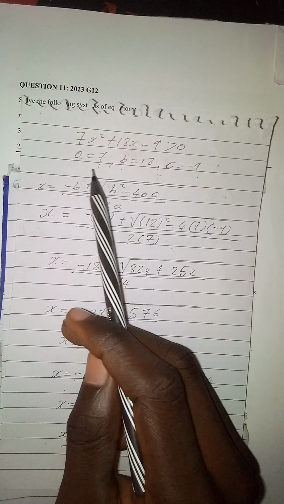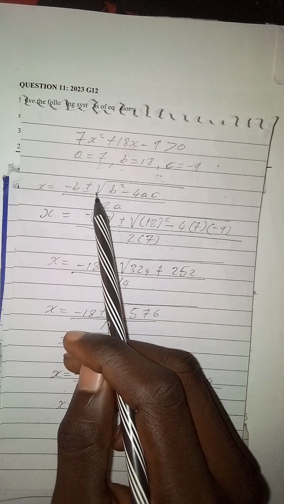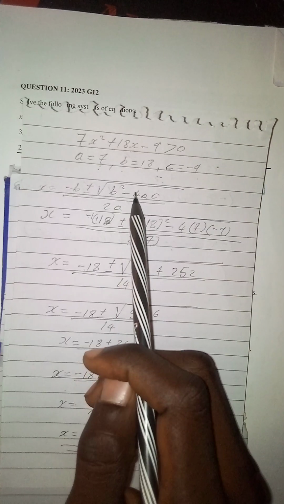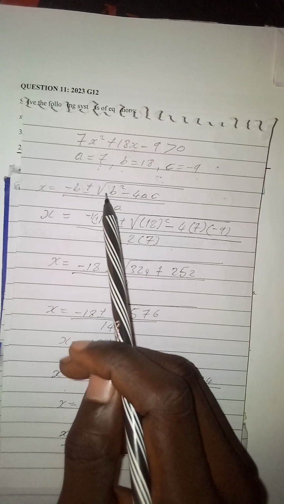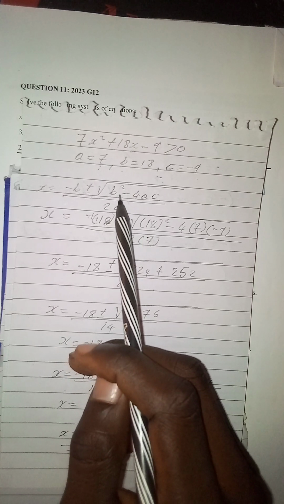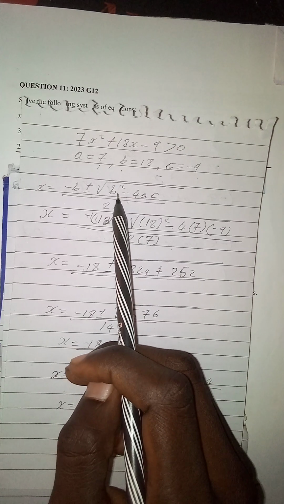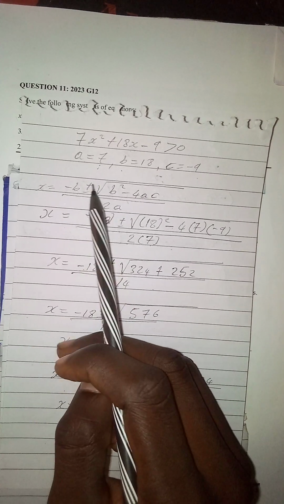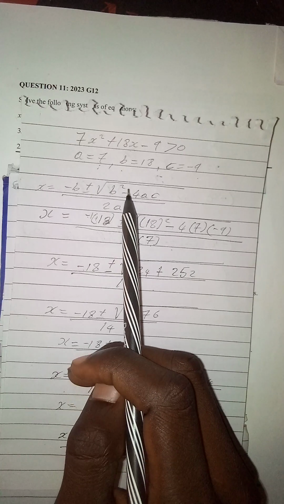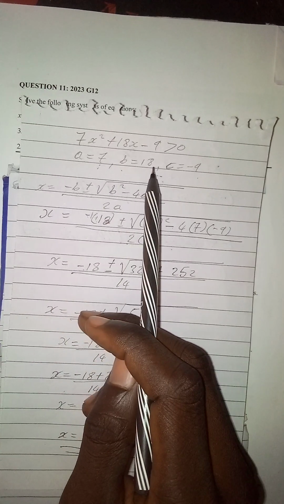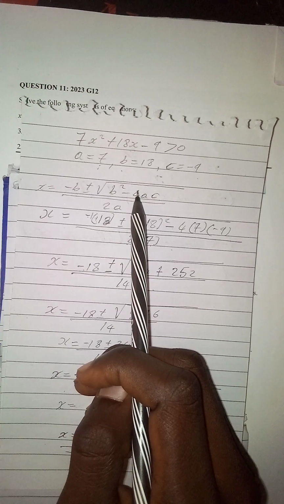So after finding A, B, and C, you write the formula here. This is the formula. You can note it down, but I'm sure most of you are aware of how the formula is. If you're not, you can copy it in your notebook or in your study book, and use it when you are solving. This is the quadratic formula. So now you substitute the values of A, B, and C in the given equation.